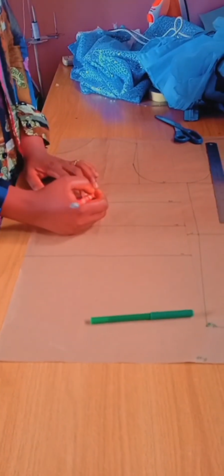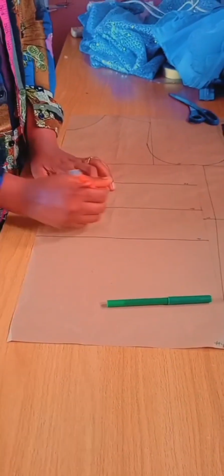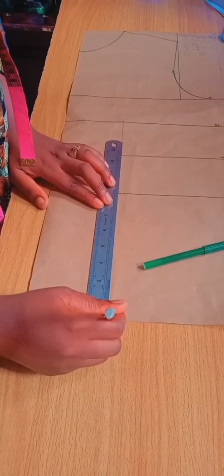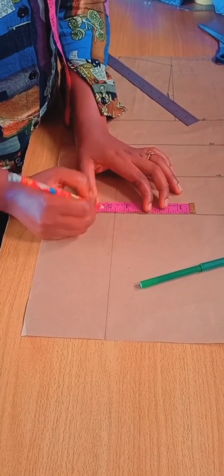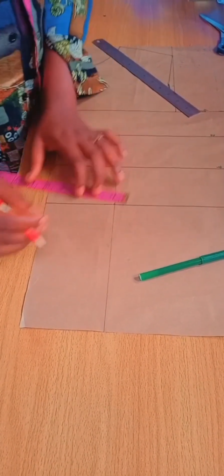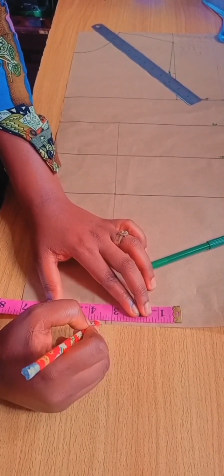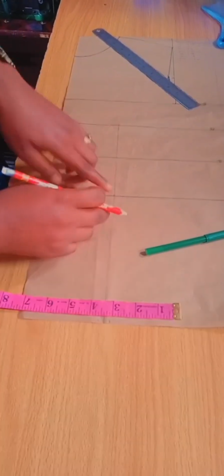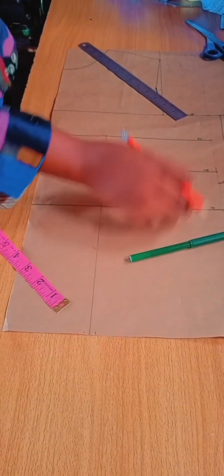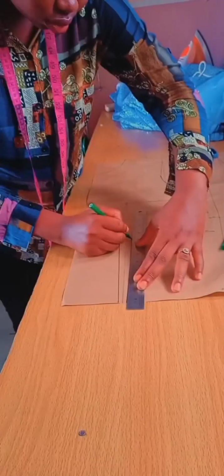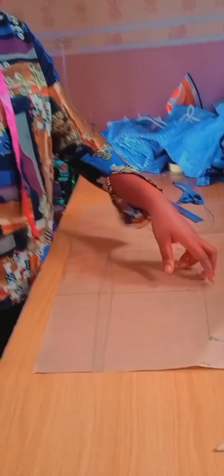3.75. So at the bust point, 3.75. We also take half inch from both sides, and also 0.25 from both sides here. So connect this place to the bust point and also this place. Right. And the side back equal.